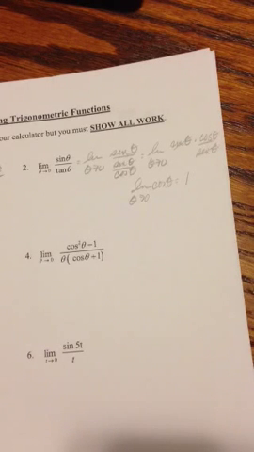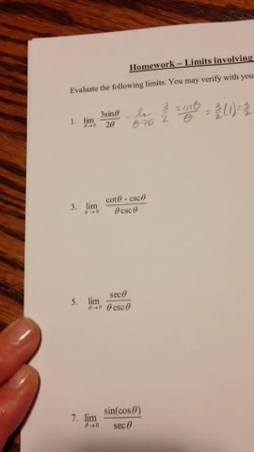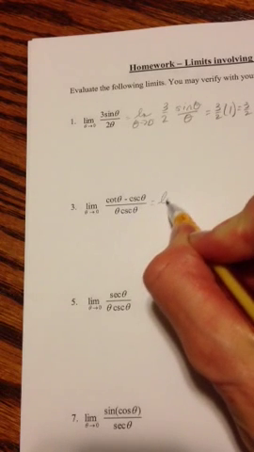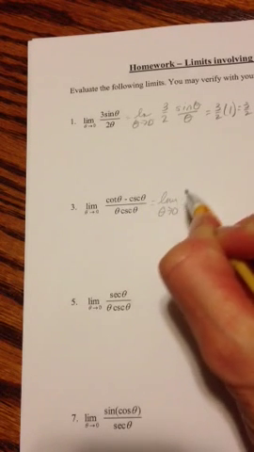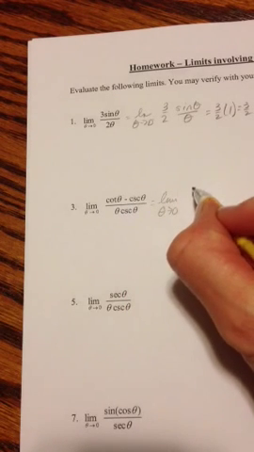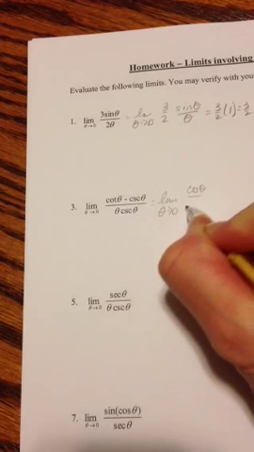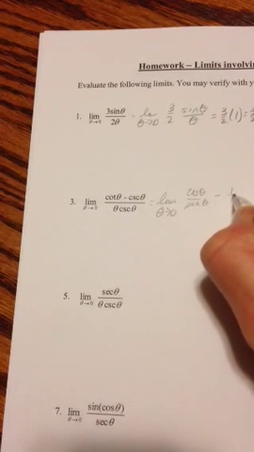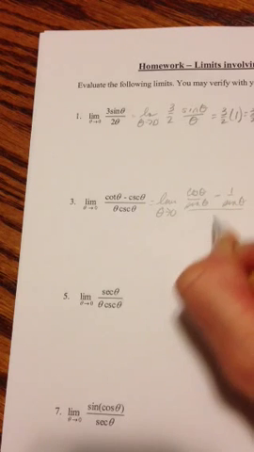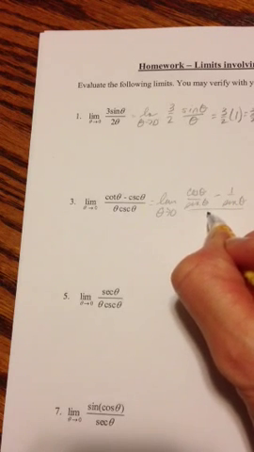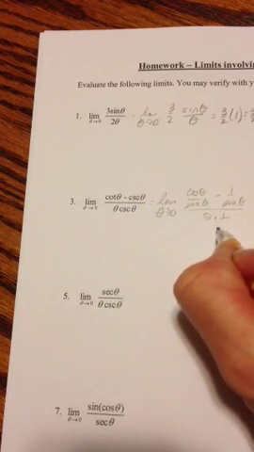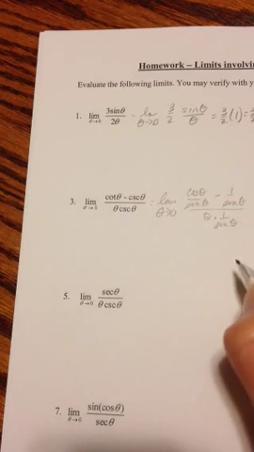So the first two are relatively easy. Let's see what happens with the third problem. Again, I'm just going to do some rewriting of these trig functions. Cotangent I know is defined as cosine of theta over sine of theta. Cosecant of theta is the reciprocal of the sine of theta. Now it looks like I'm going to have a common denominator there. And then this denominator, the cosecant, I'm going to rewrite as 1 over the sine of theta.